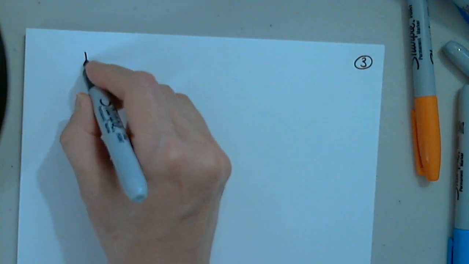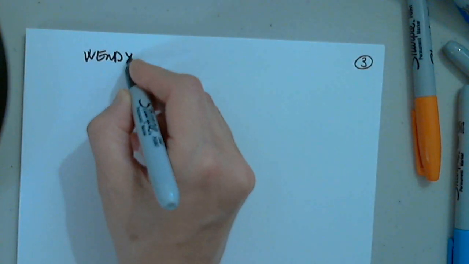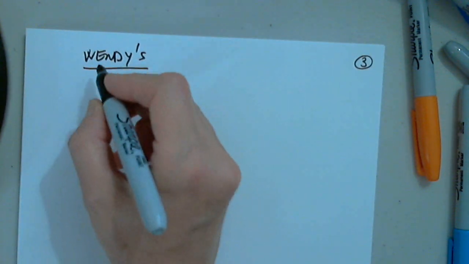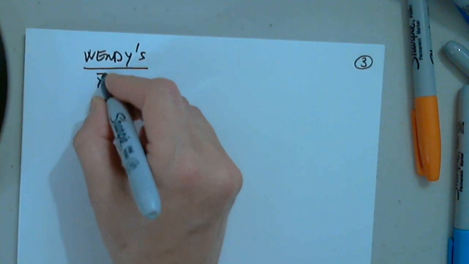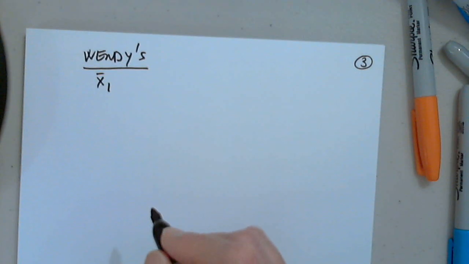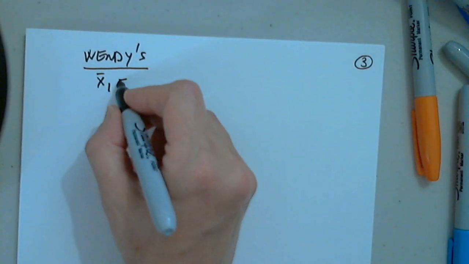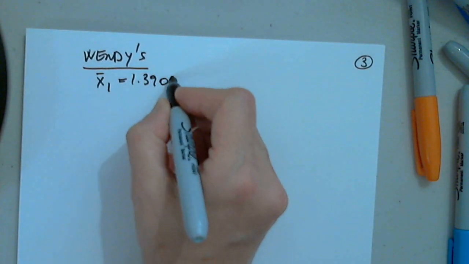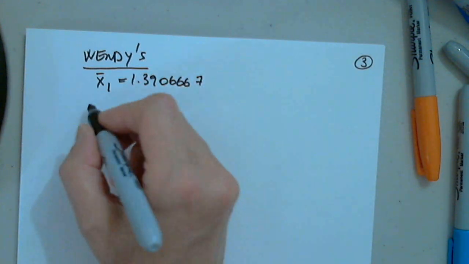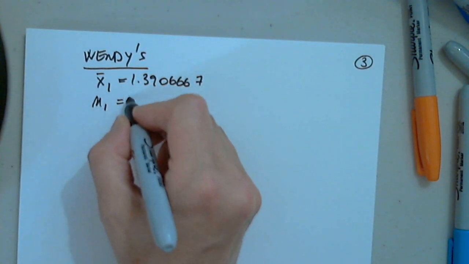First, I am going to say that the Wendy's X1 bar, the mean for Wendy's, equals 1.39066667 with a sample size n1 equals 30.